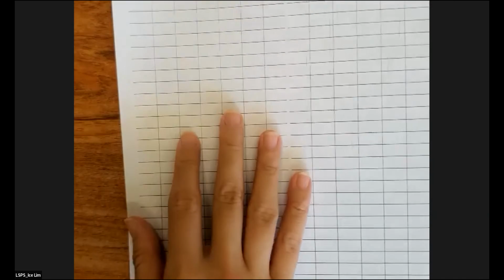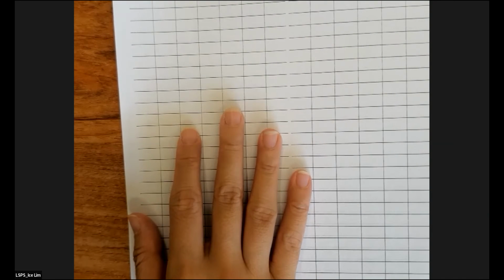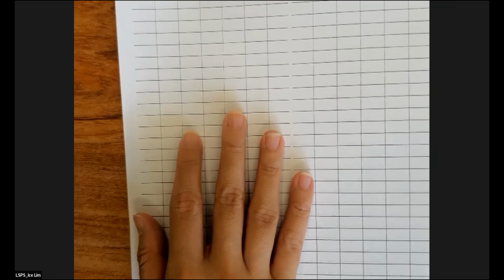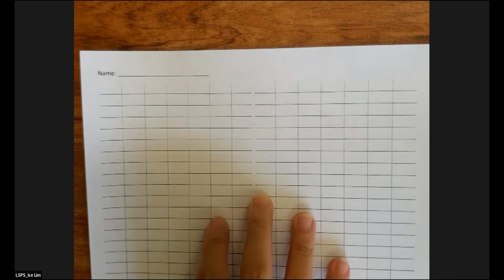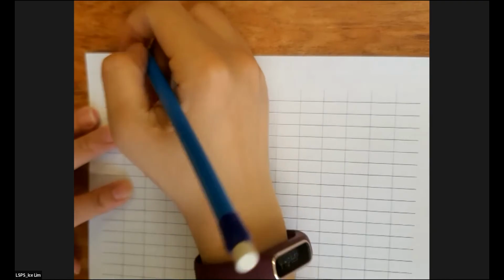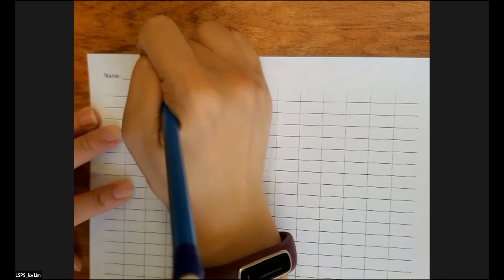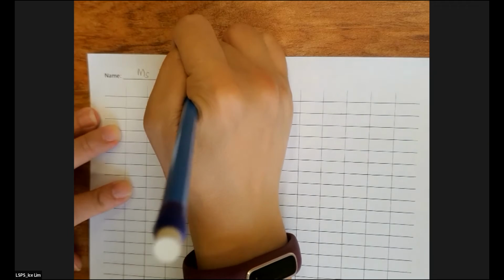Anybody else wants the paper? Okay, come here, pick it up. Okay, I'm going to use this paper to help me practice my working.